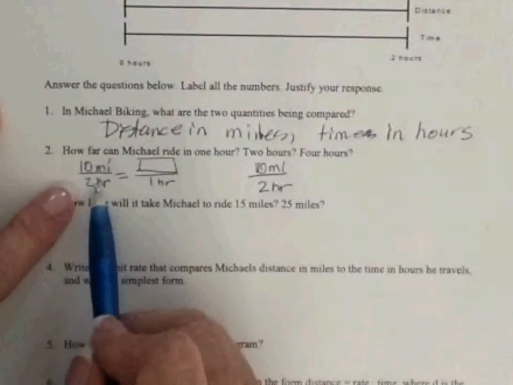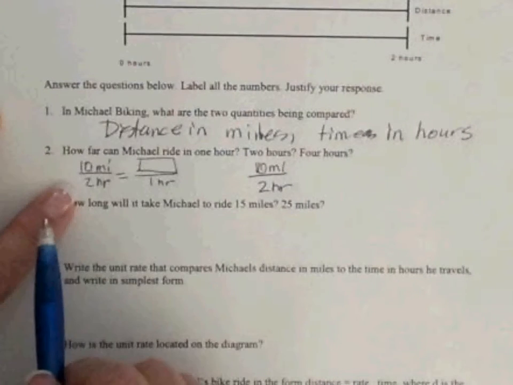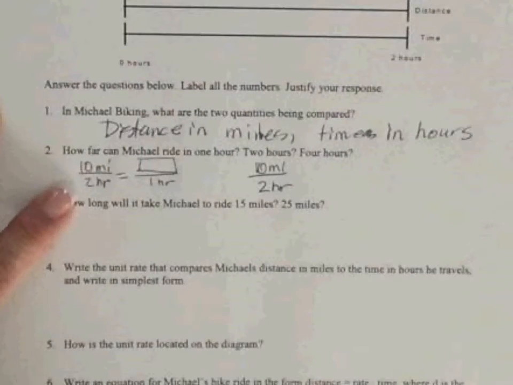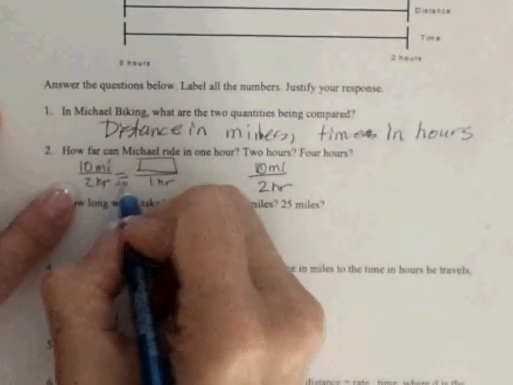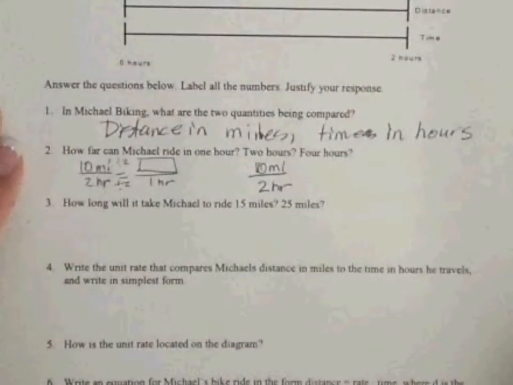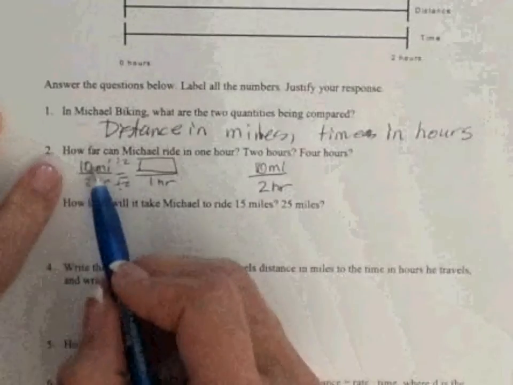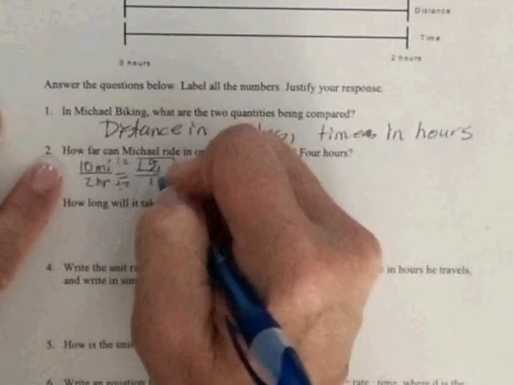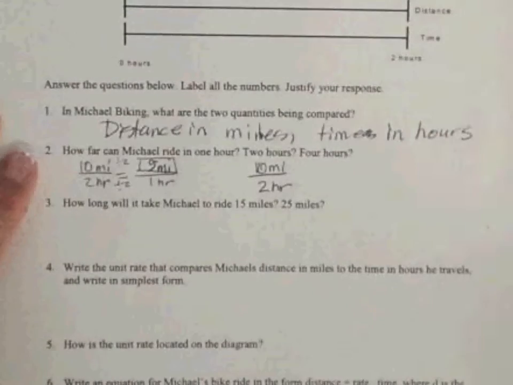What do you do to 2 to get to 1? What did we do? Divide by 2. So 10 divided by 2 is 5, so that's how we got our 5 miles to 1 hour.